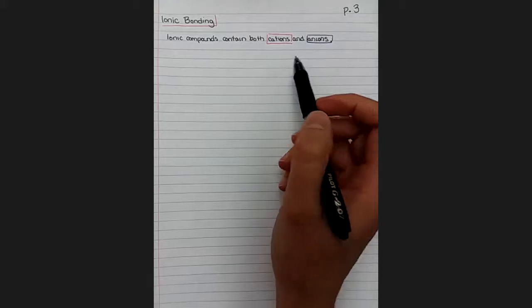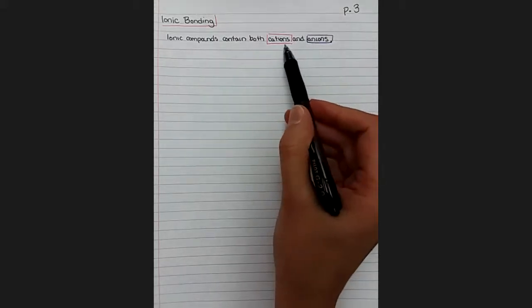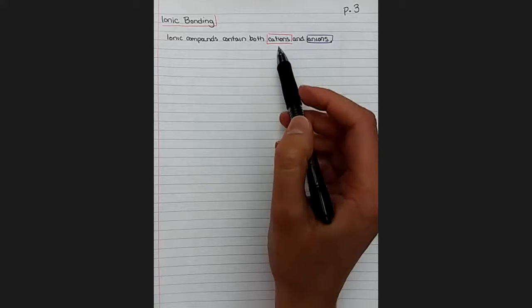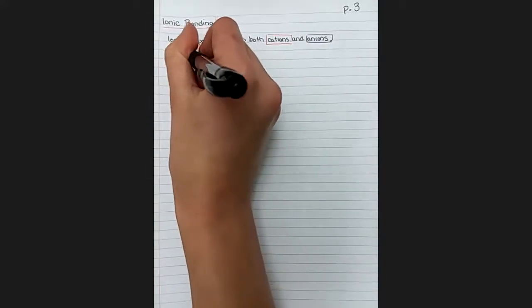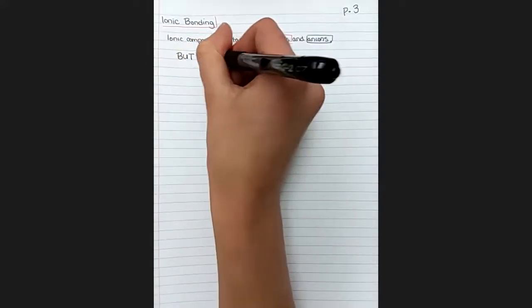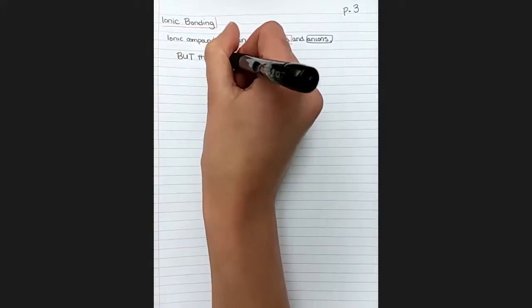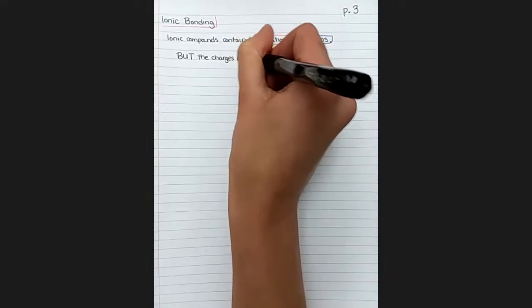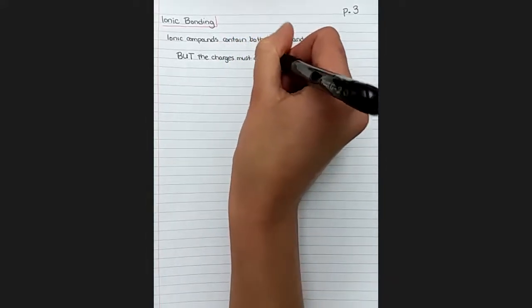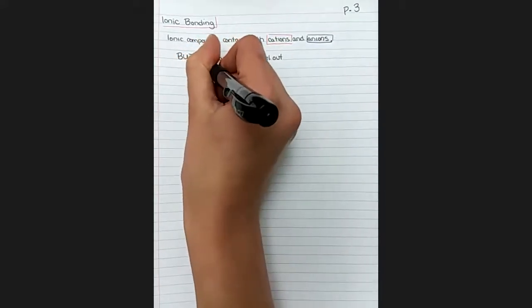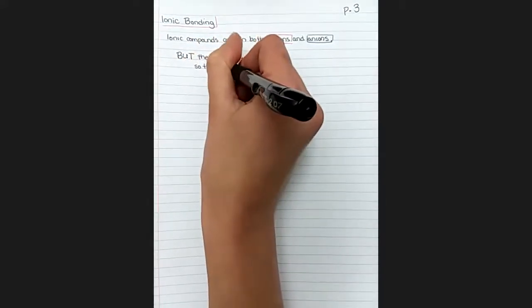ionic compound, you might guess that they would have the same number of cations and anions, but it's not actually the case. What is the same number is the charge. We are trying to get the charge to cancel out of all the positives and all the negatives, so we have a neutral compound. So the charges must cancel out, so the compound is neutral.